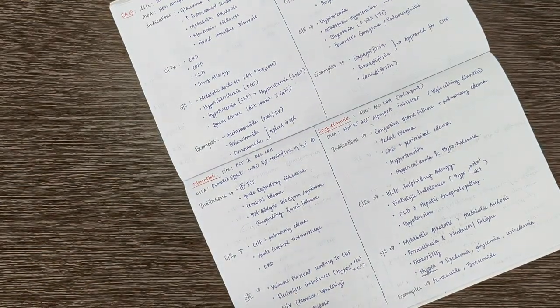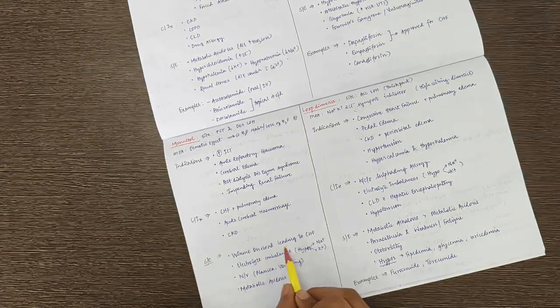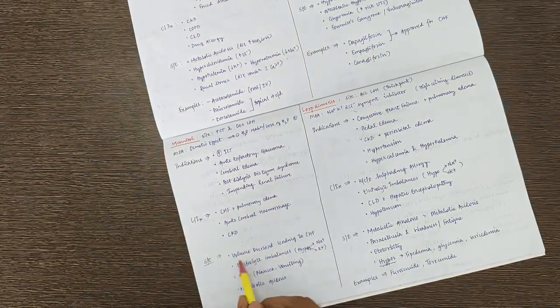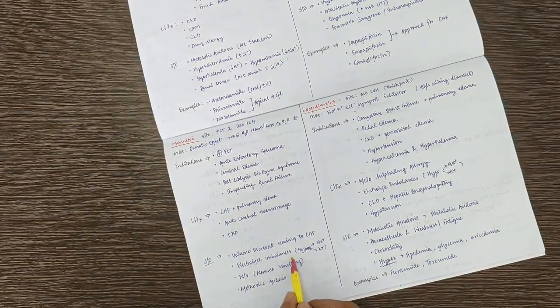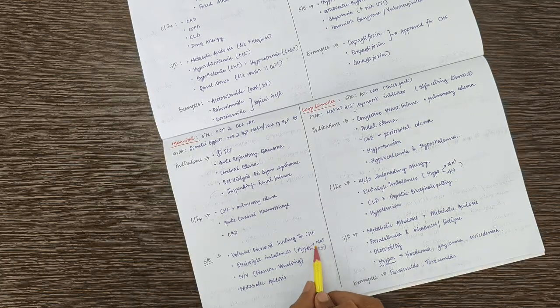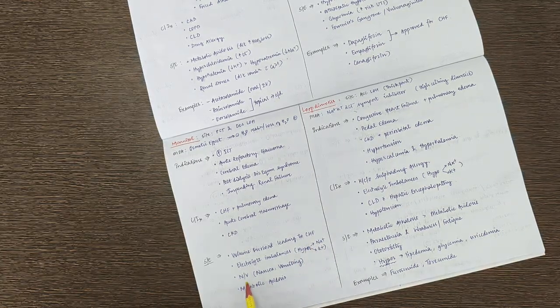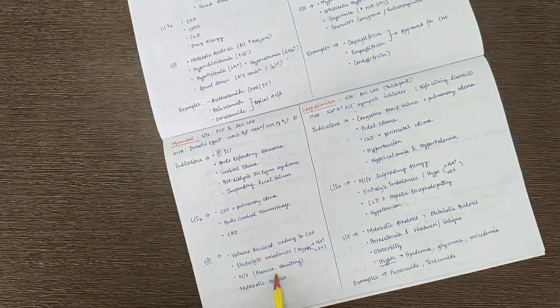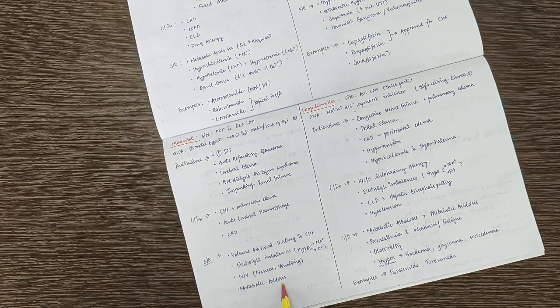What are the side effects? Volume overload leading to congestive heart failure, I told you, because of osmosis. Electrolyte imbalances. What are the electrolyte imbalances? Hypernatremia and hyperkalemia occur. Nausea, vomiting, they are the GI symptoms. And metabolic acidosis again.